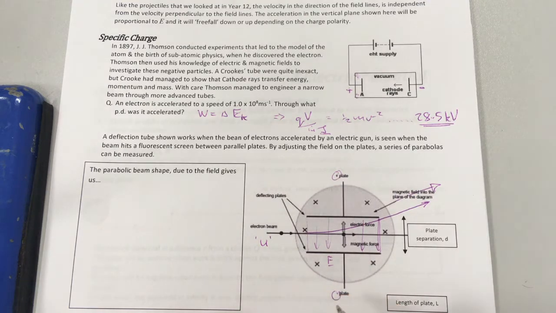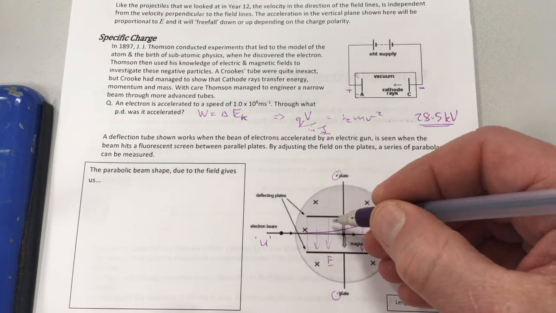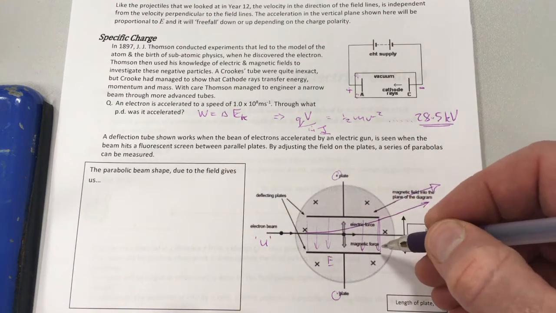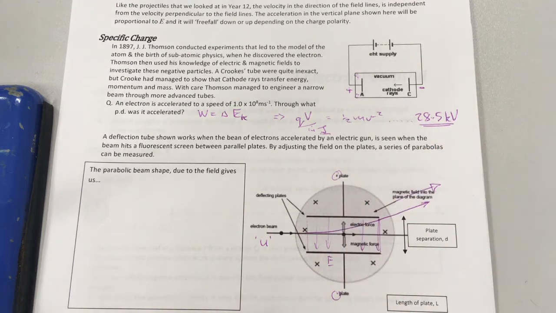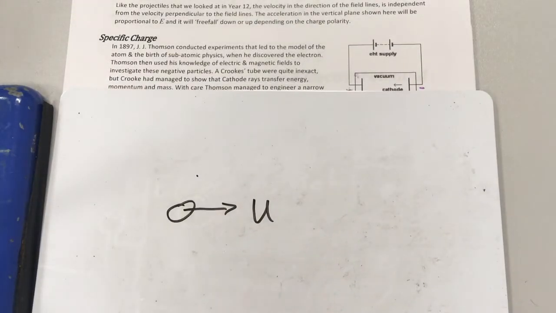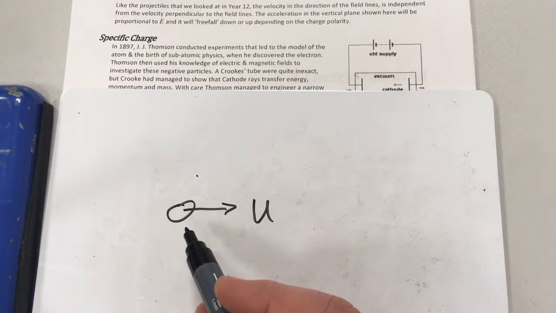Now, as we have this idea of forces here, and the field is in a constant direction, the force acting on it is always going to be constant as well. So if I just take one of these, as prepared earlier, here's our electron, unknown at the time, coming in.